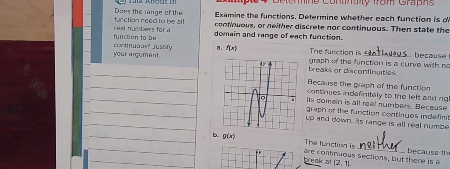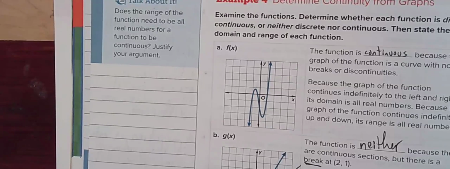Does the graph have to do that to be continuous on the range?